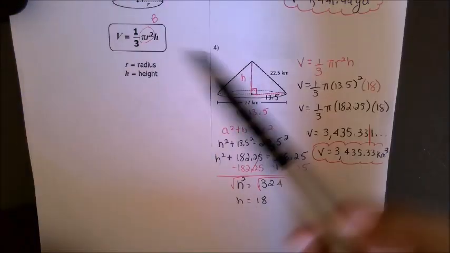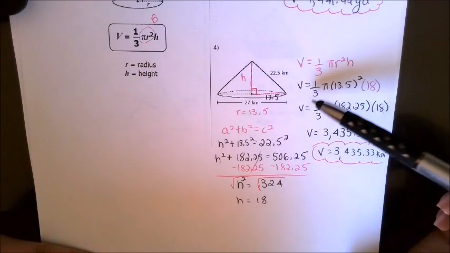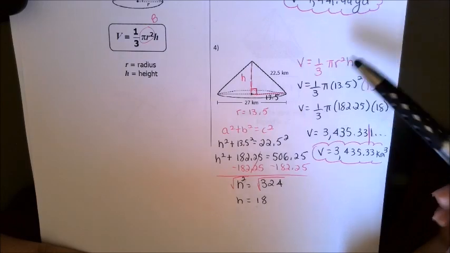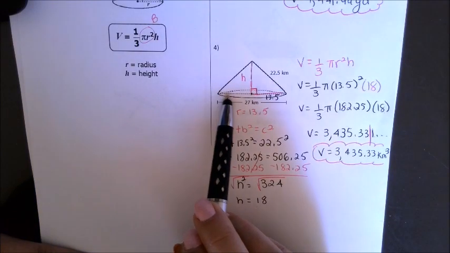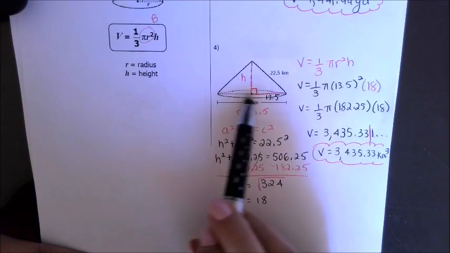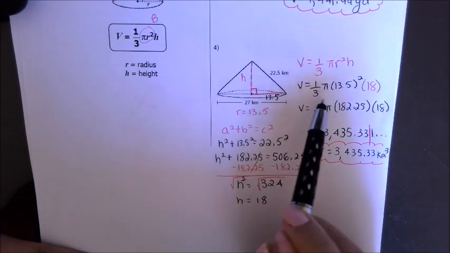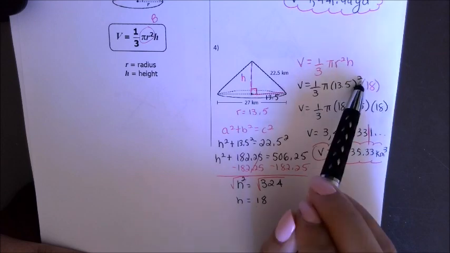Okay, so for number 4, we're trying to find the volume. This is the formula. I need my radius. Right here, this is the diameter. So the whole thing is 27. So I need the radius. I take half of that. I got 13.5, and I substitute it in here for r, and it gets squared.